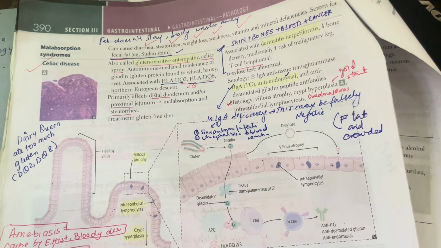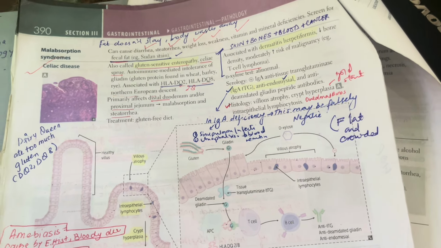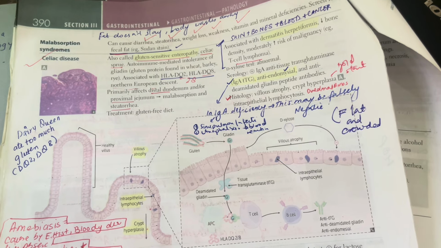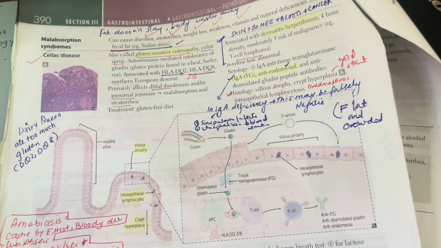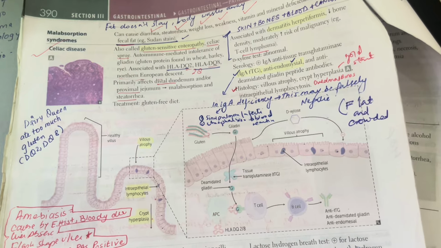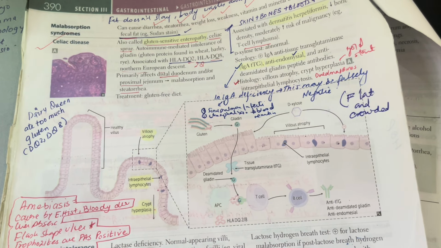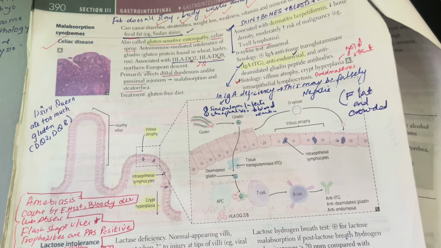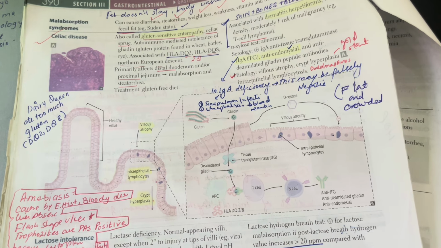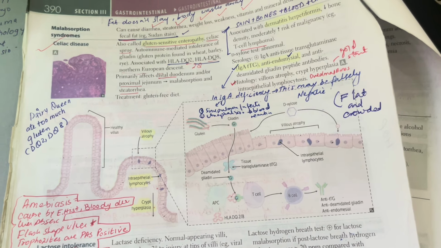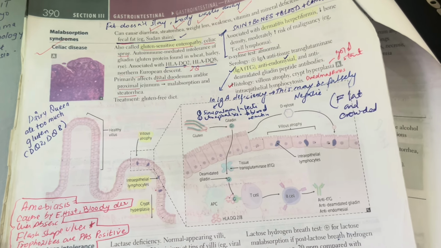Celiac disease is actually a gluten-sensitive enteropathy, also known as celiac sprue. It is an autoimmune-mediated intolerance against gliadin, a gluten protein found in wheat, barley, and rye, and it's associated with 2 types of proteins, DQ2 and DQ8. The mnemonic can be: Dairy Queen, eat too much gluten. It primarily affects the distal duodenum and proximal jejunum. Treatment is a gluten-free diet.